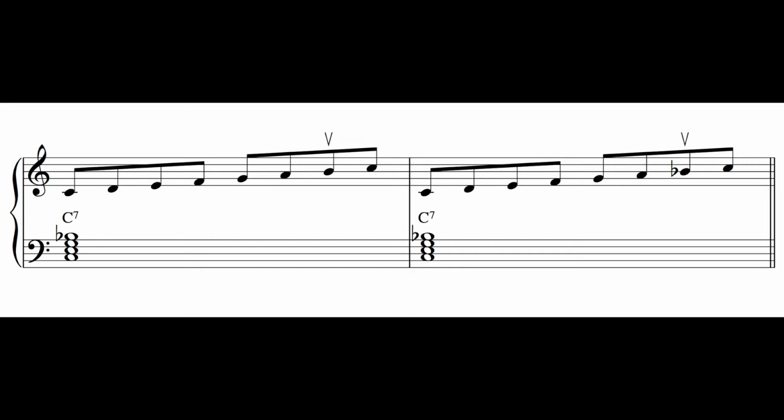And finally the C7 chord here. The B natural of the C major scale is going to be clashing with that B flat of the C7. Again, it's these two notes with an arrow above them. So all we do is flatten the B natural.